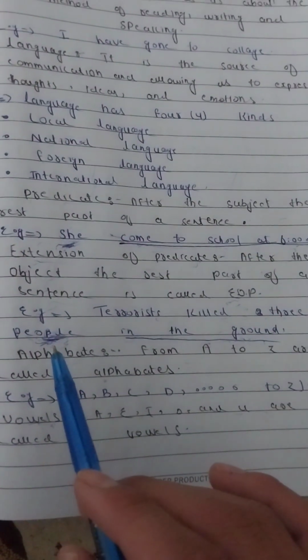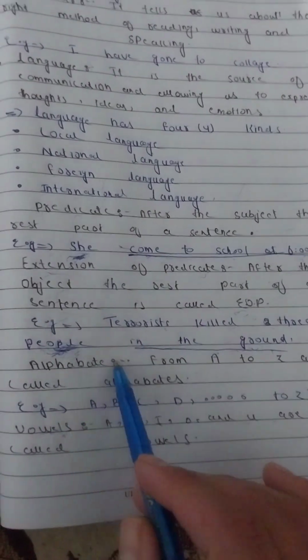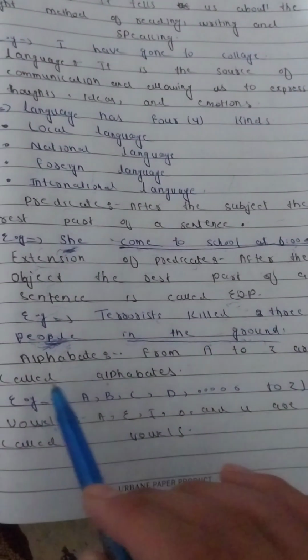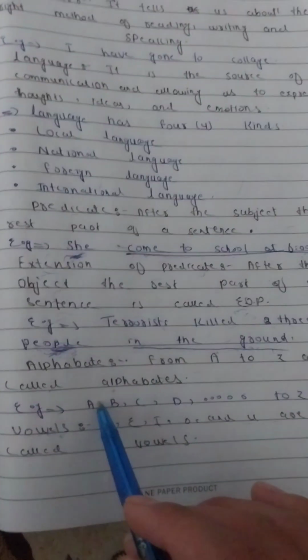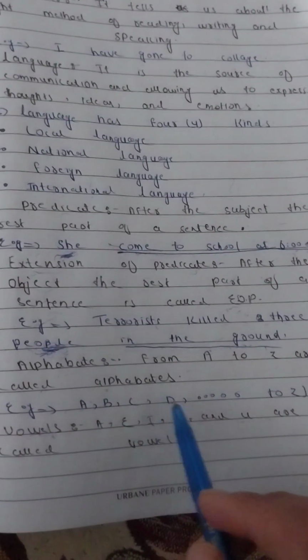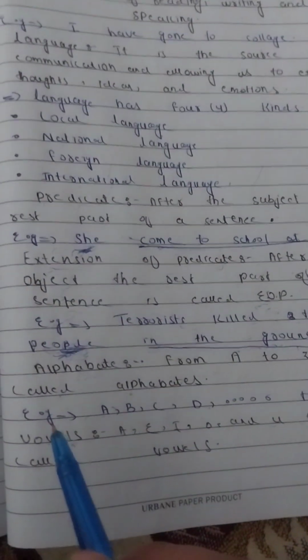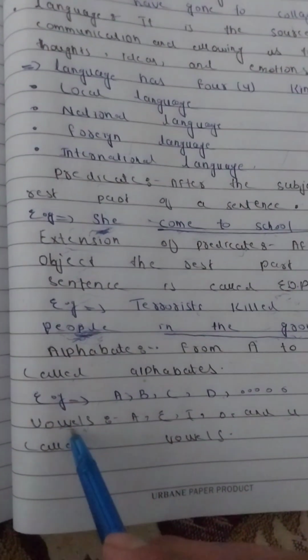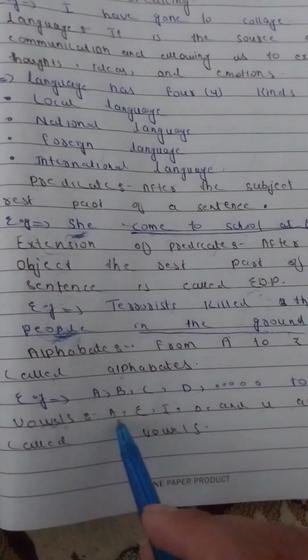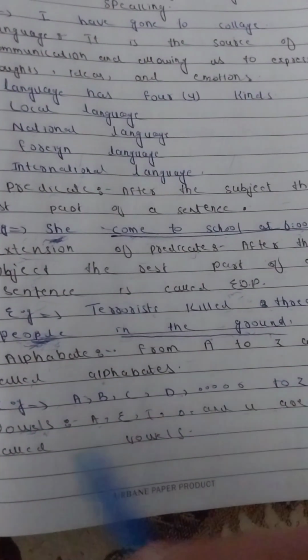However, alphabets. From A to Z are called alphabets. For example, A, B, C, D. It means from A to Z are called alphabets. In addition, vowels. A, E, I, O, U are called vowels.